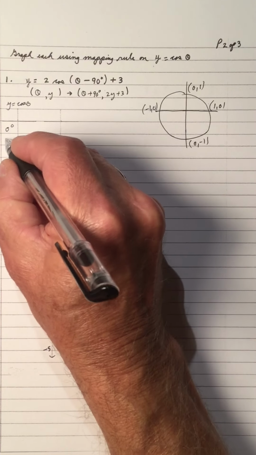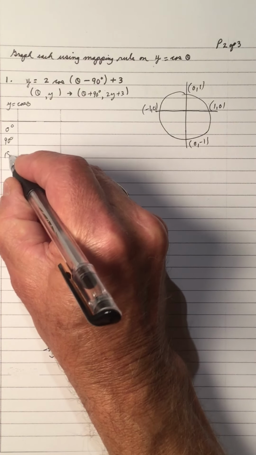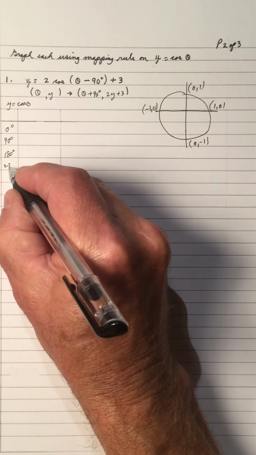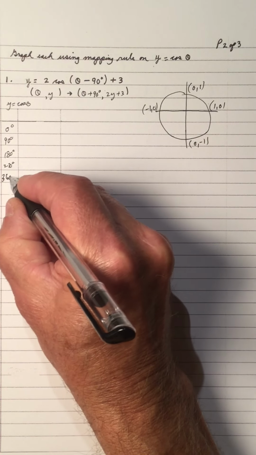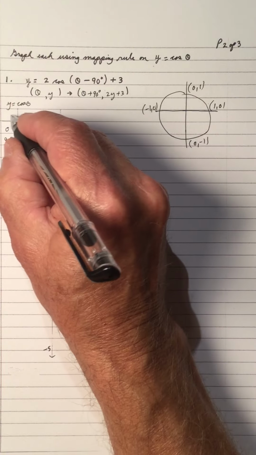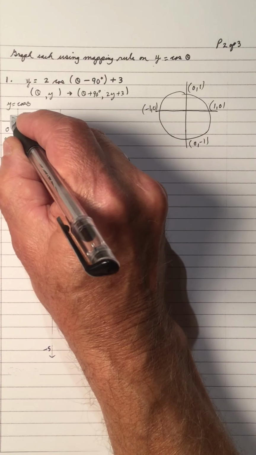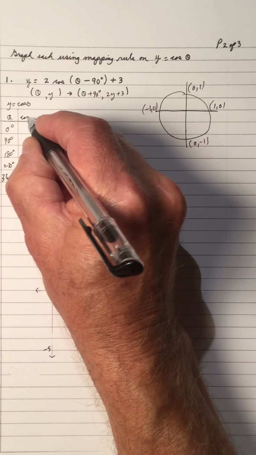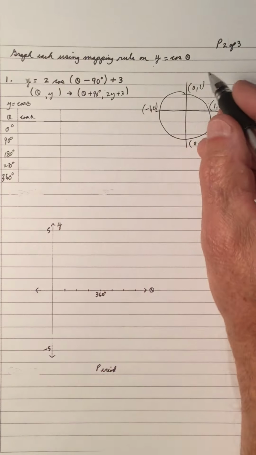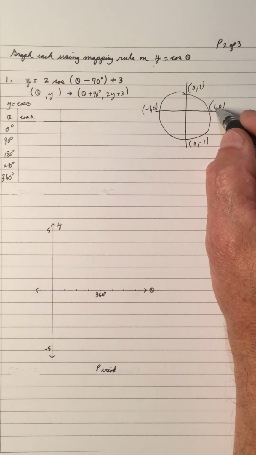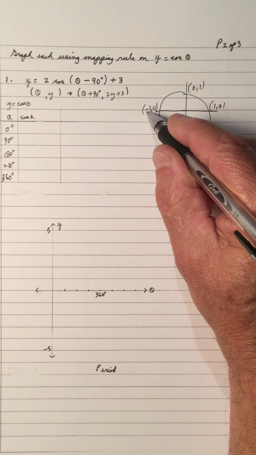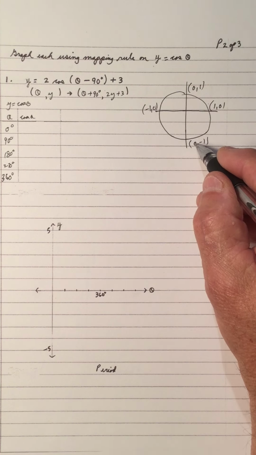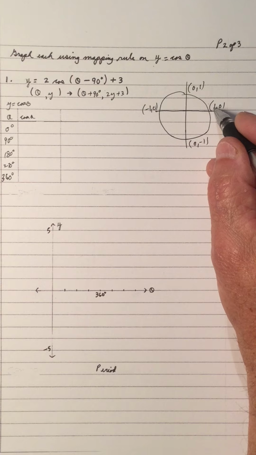So we look at y equals cos theta. We have 0, 90, 180, 270, 360. This is theta, and this is cos theta, or the y. So 0 is a 1, 90 is a 0, 180 is negative 1, 270 is 0, and 360 is a 1.